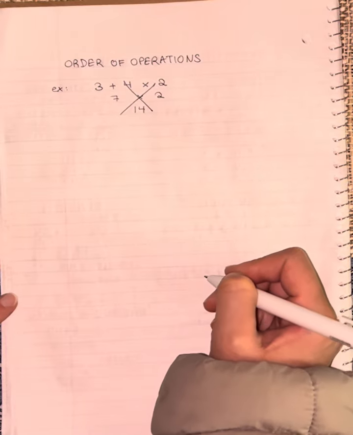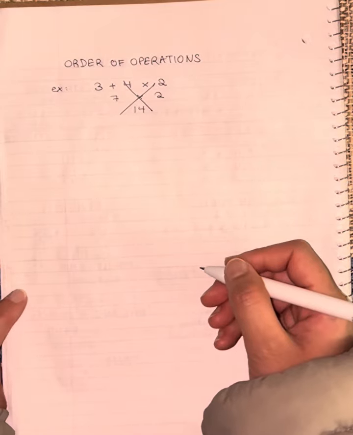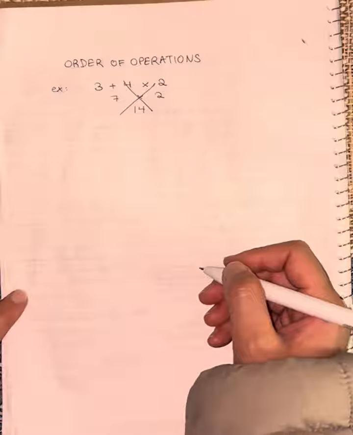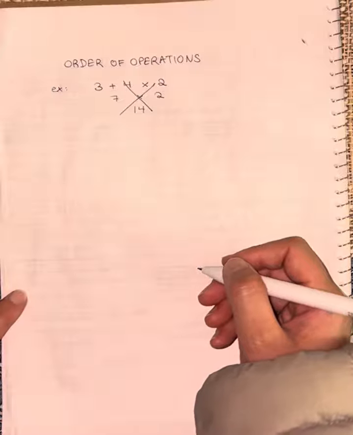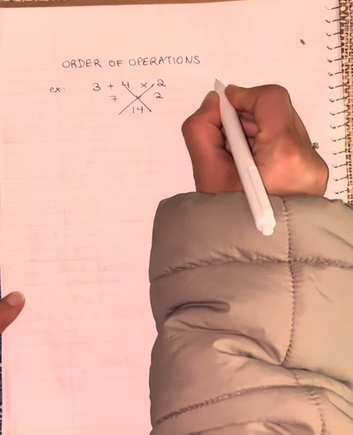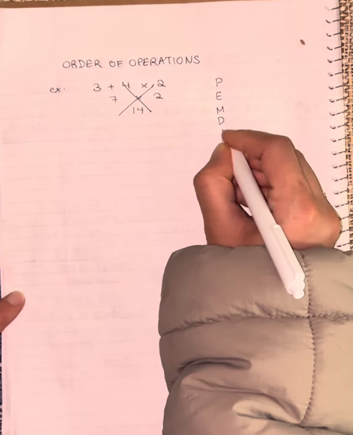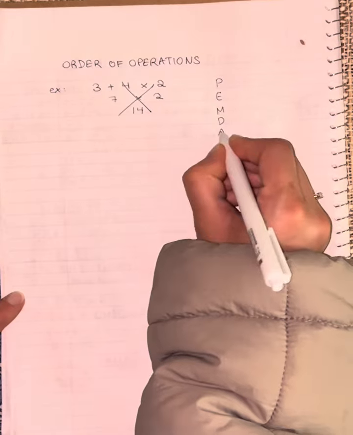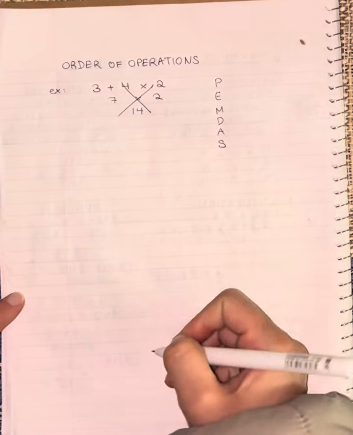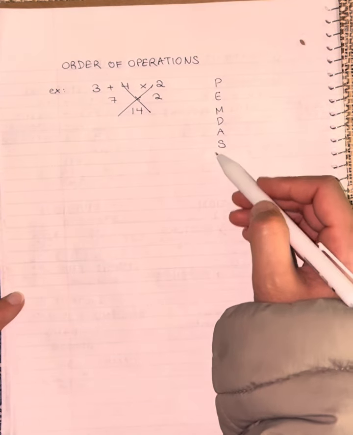In fact, when we are working with multiple operations as part of one problem, there's a strict code of conduct you need to follow. And that code of conduct is called PEMDAS. P-E-M-D-A-S. Please excuse my dear Aunt Sally.